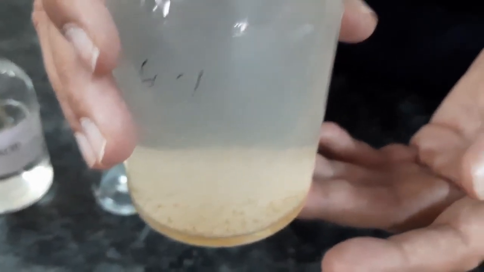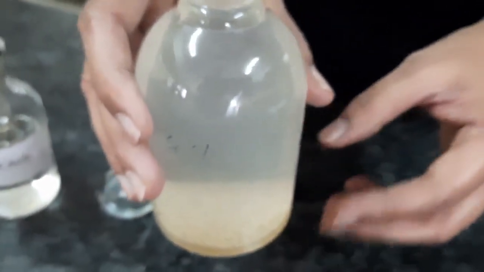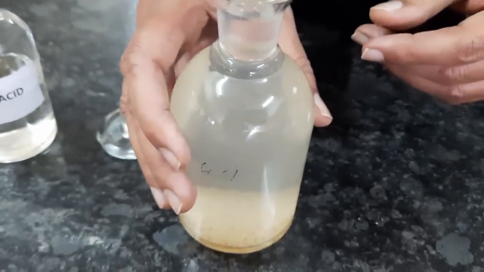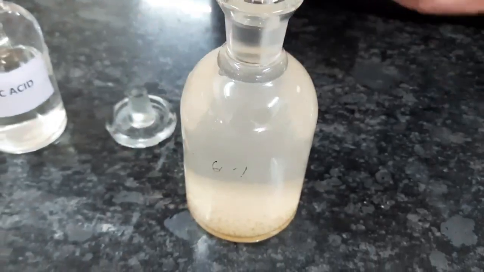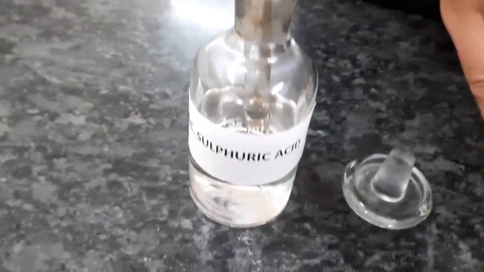It is the end of 20 minutes, and we are now adding H2SO4 to acidify the precipitate.